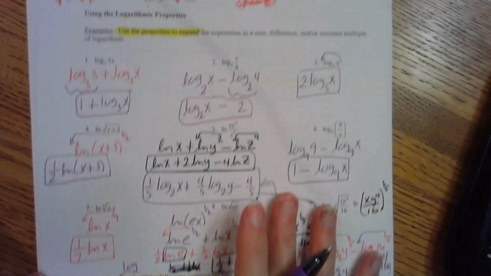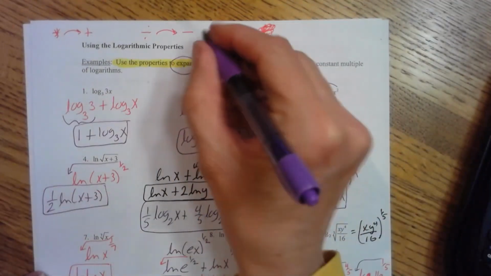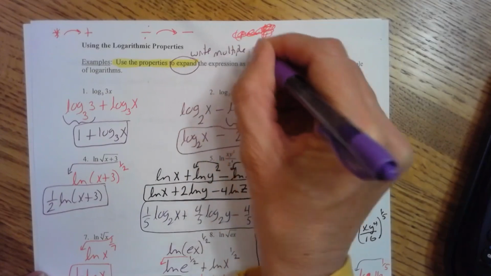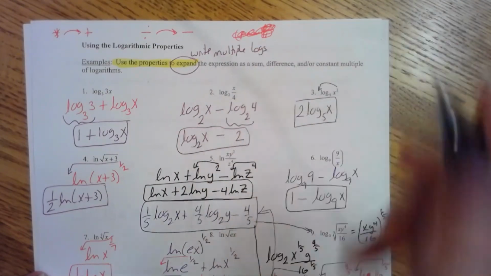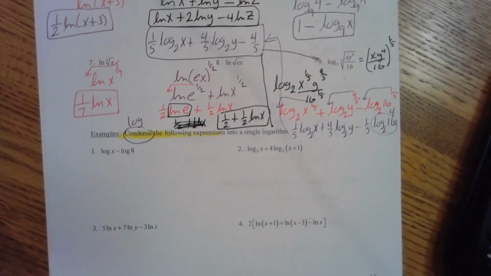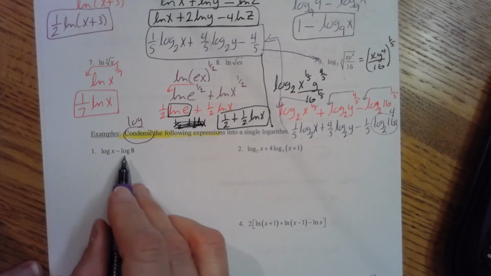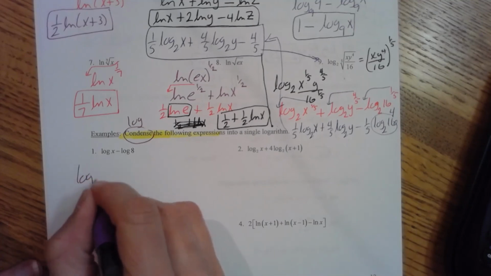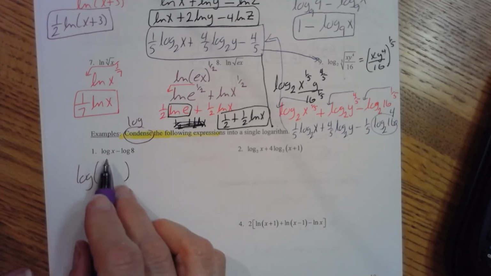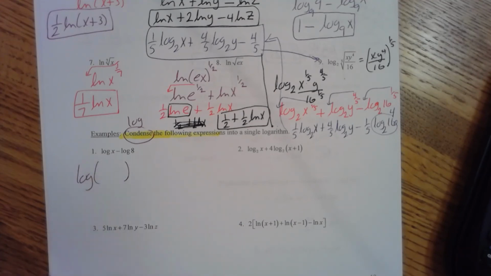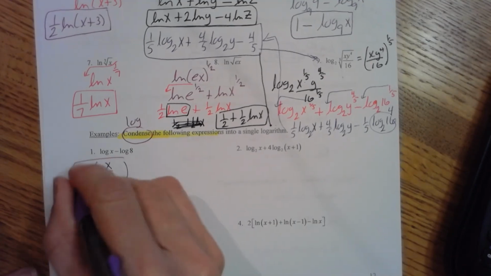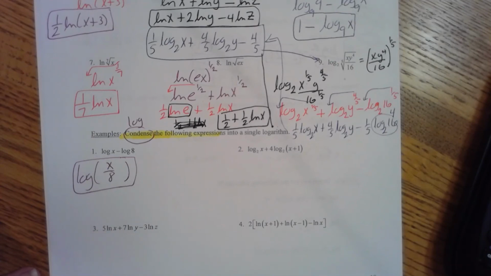But when you see the words expand, you're going to want to write multiple logs. So expanding, write multiple logs, but condensing, we want one log and one log only. So see how we have two logs? We want to write log only and then condense the arguments. Now what does log have a base of right now? This is base 10, so we're going to put it together as one log. And subtraction condenses back into division. And that's it.